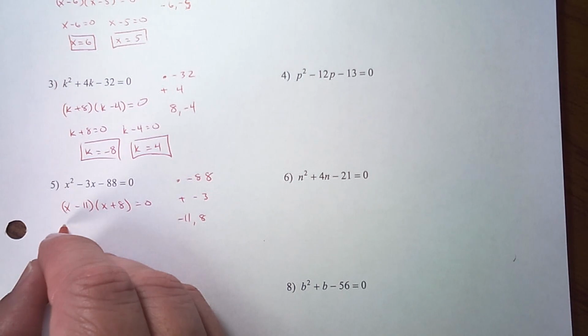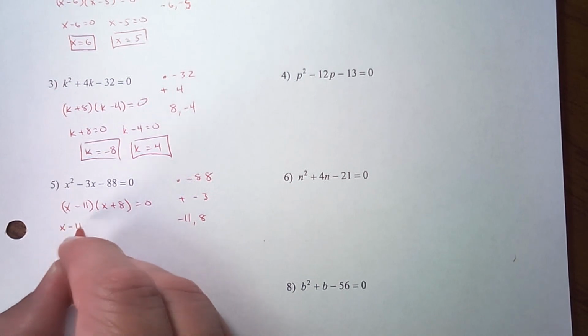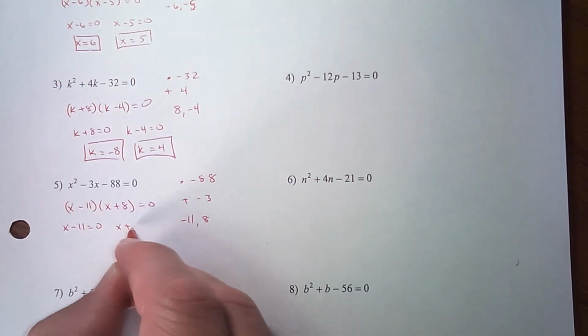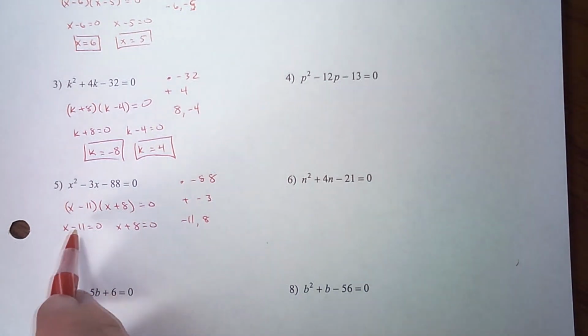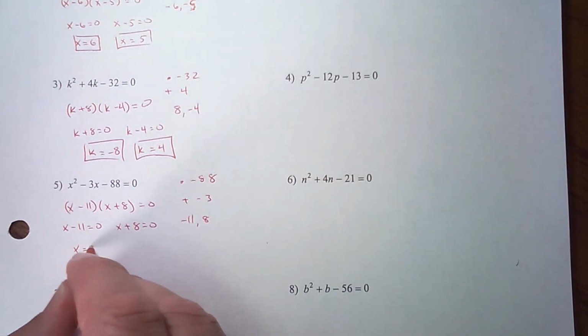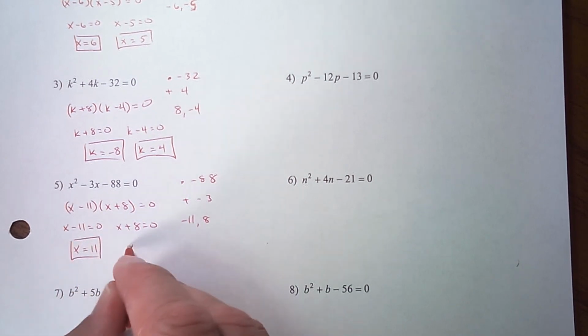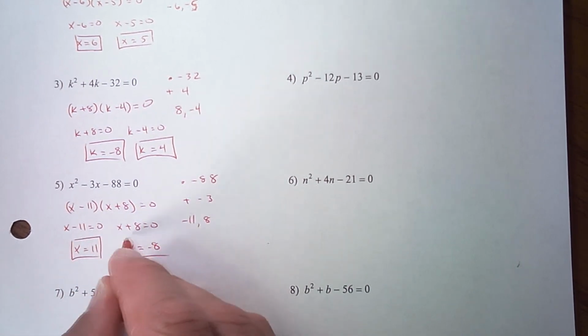So I can split that into two equations. X minus 11 equals 0 and x plus 8 equals 0. And solve each of those two equations. X equals 11. X equals negative 8.